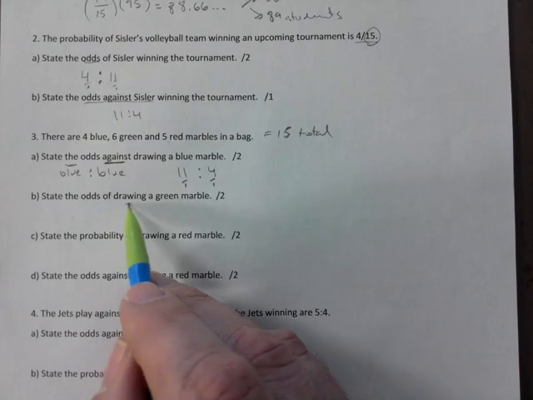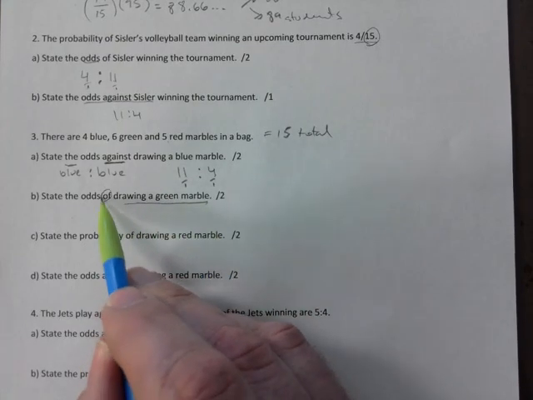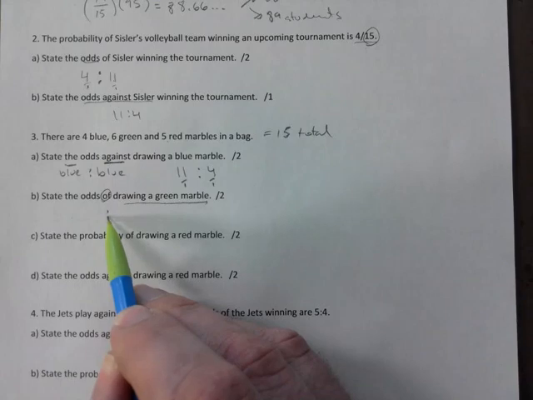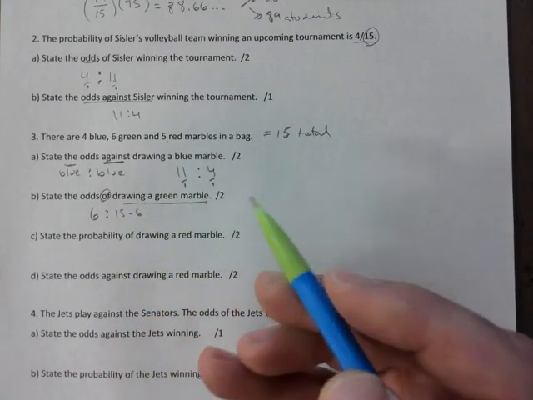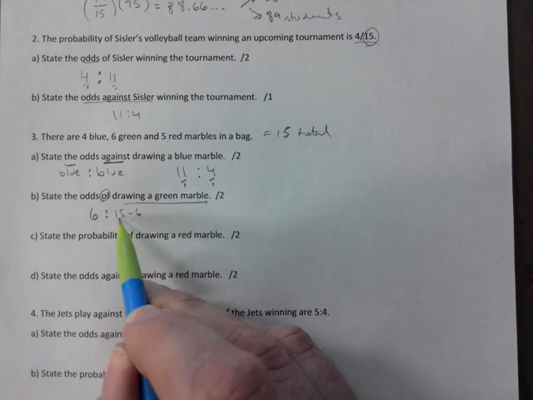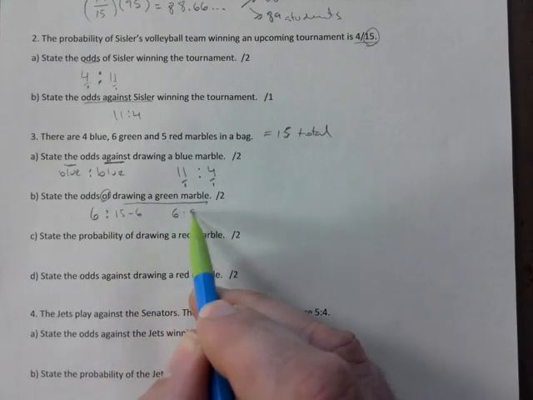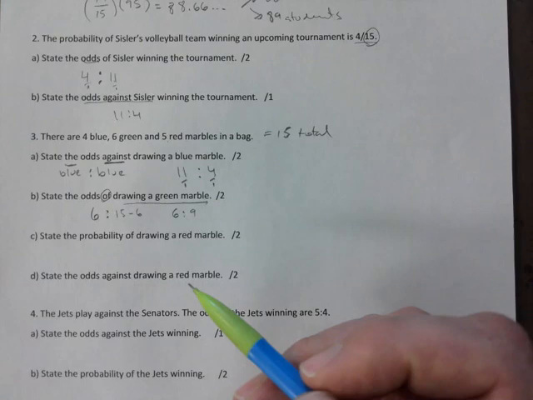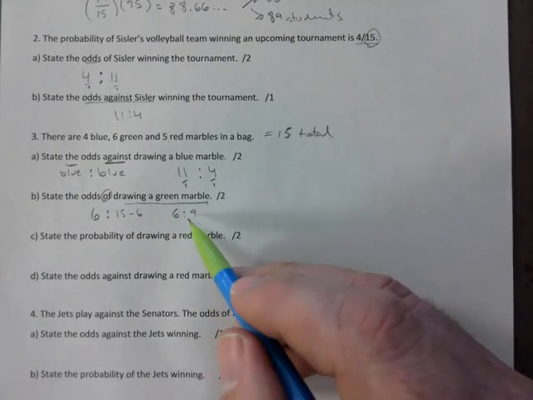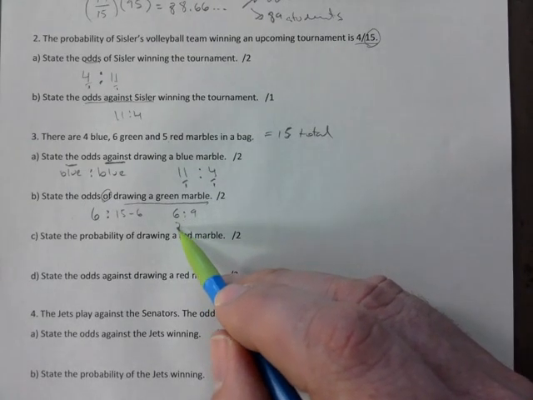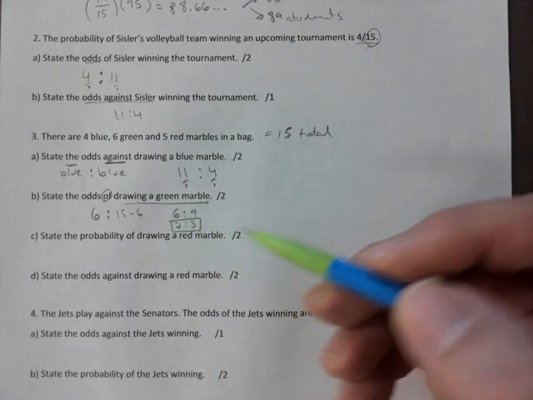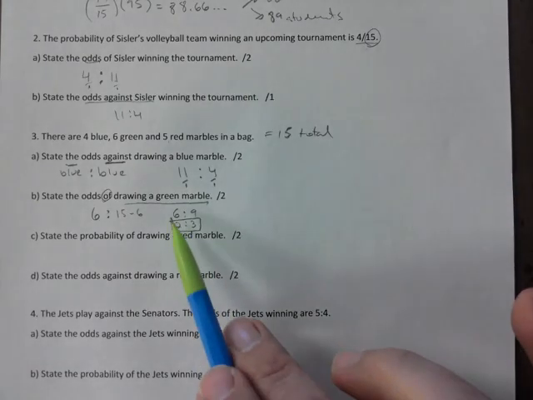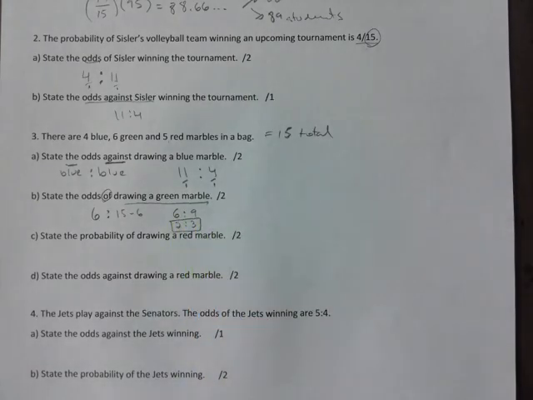State the odds of drawing a green marble, right? So that means green first and then not green second. And I'm just going to go and do it this way. 6 and then total minus 6, so you've got 6 to 9. Correct? And you can reduce that. Both of them are divisible by 3, so you could go 2 to 3 if you want to. It's not a must. But again, 1 mark for the 6, 1 mark for the 9.